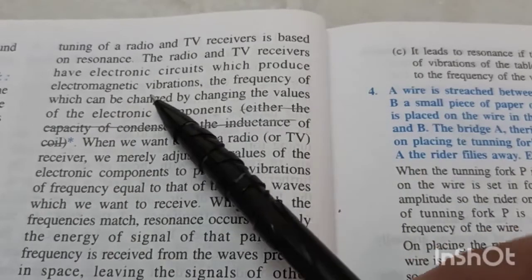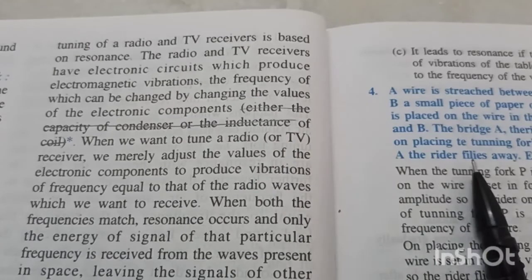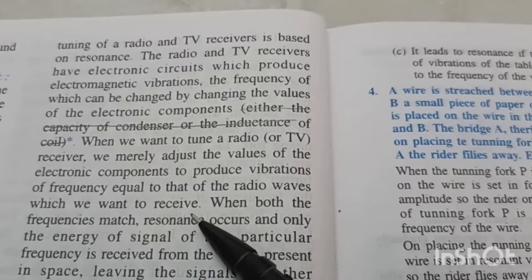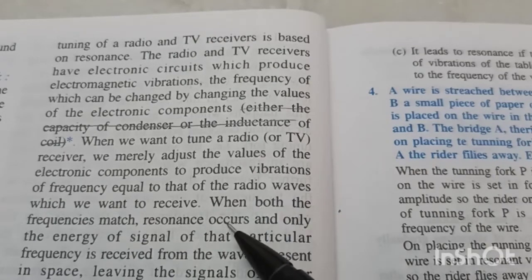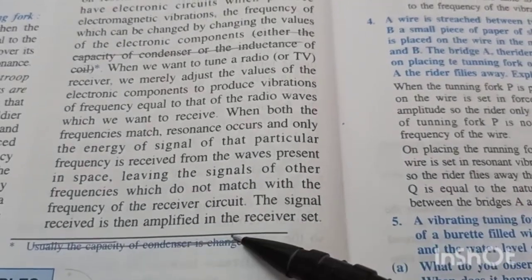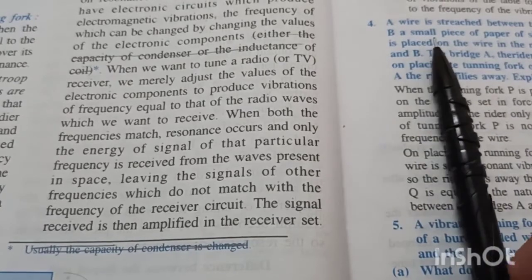So when the electromagnetic vibrations frequency matches the frequency of a particular channel or station, a resonance happens. So the electrical equipment is now able to pick up that particular station, amplify it, and convert the signal into audio visual output. And so we can see and hear that channel.